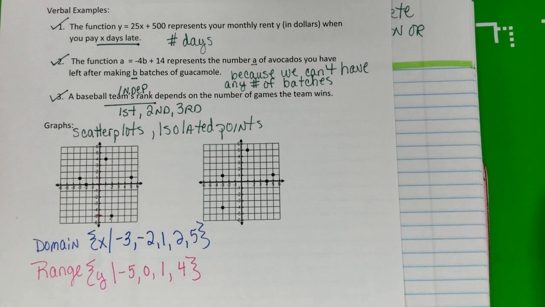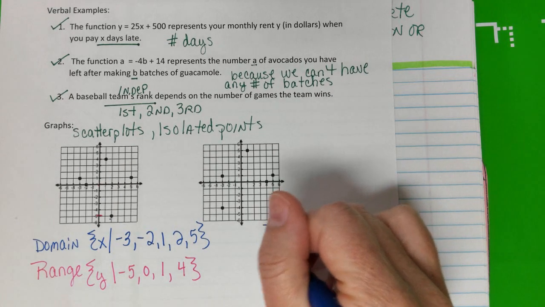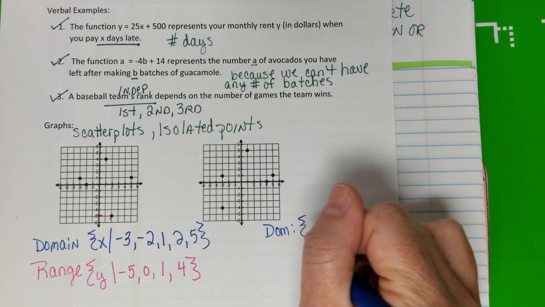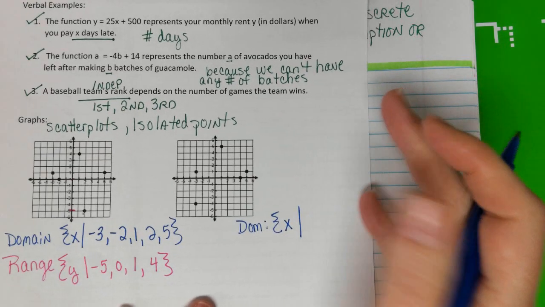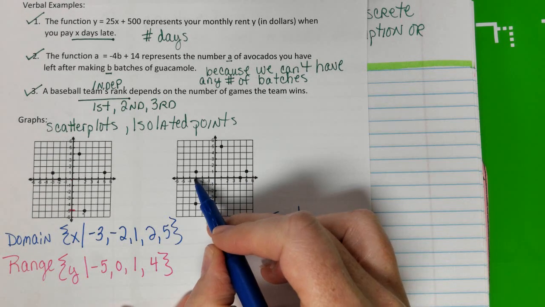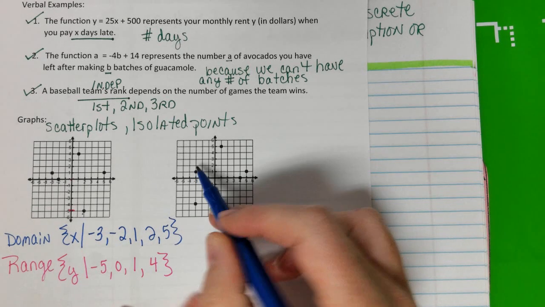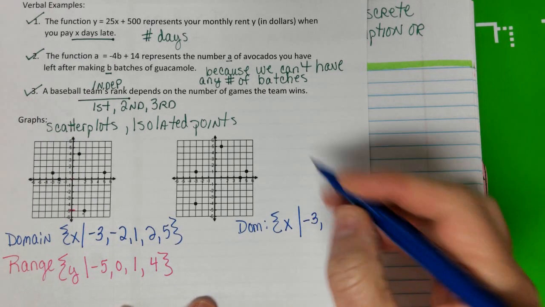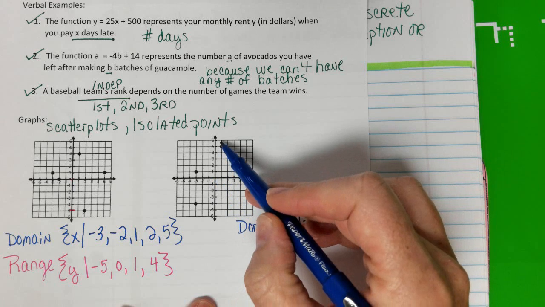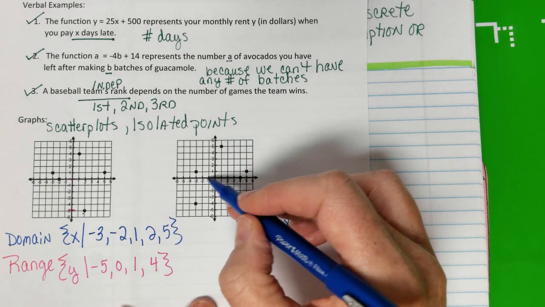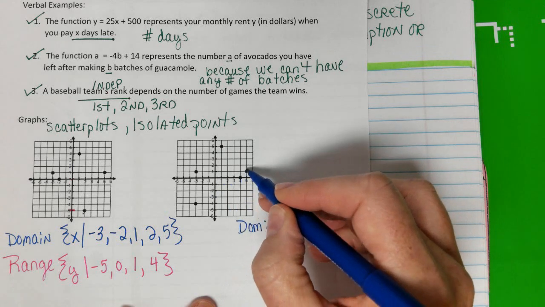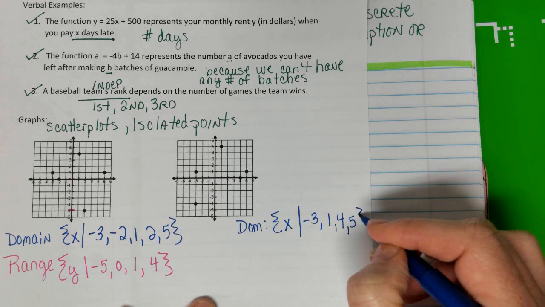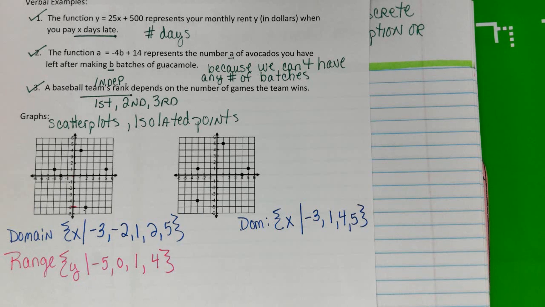Okay, and then in the next one, again, we're going to list the domain. We're going to list the x values. We're going to start with the smallest, so the point furthest to the left. The x value is negative 3. And then I have 1. And then I have 4. And then I have 5. I'm just listing the x value for each point.